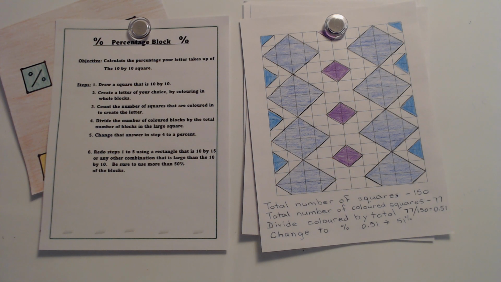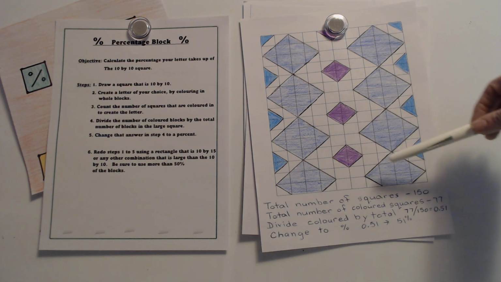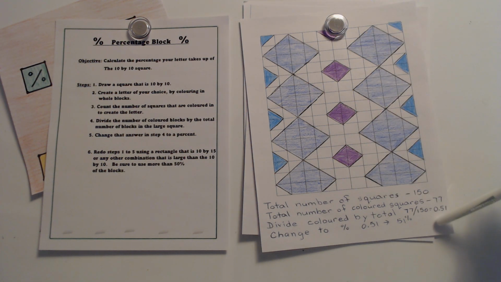There you go. A nice afternoon activity that can reinforce understanding of decimals through to percents.